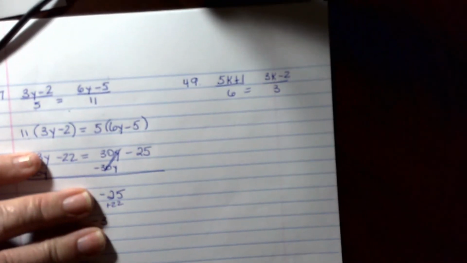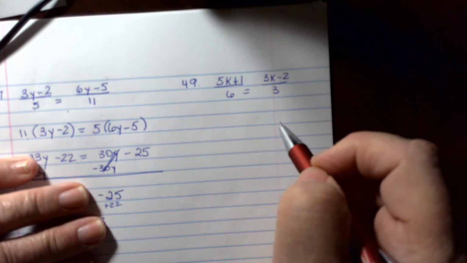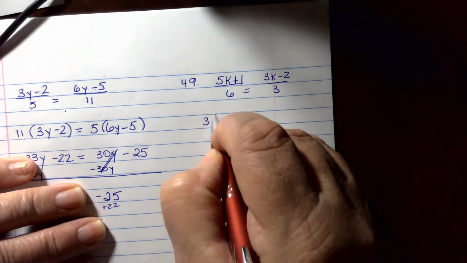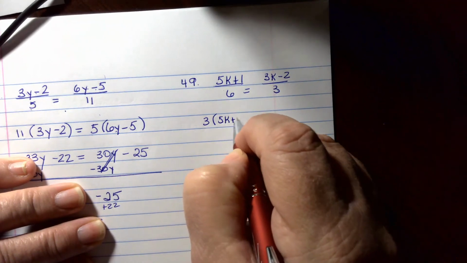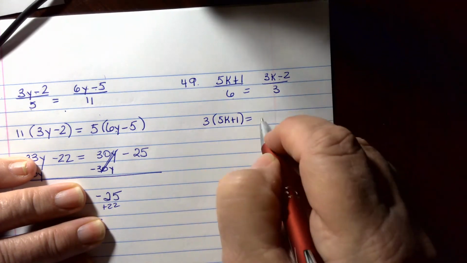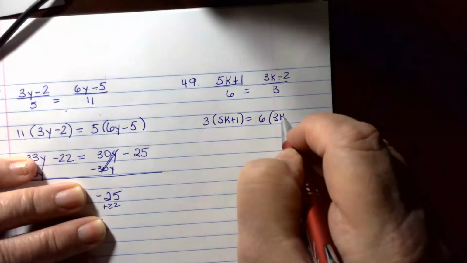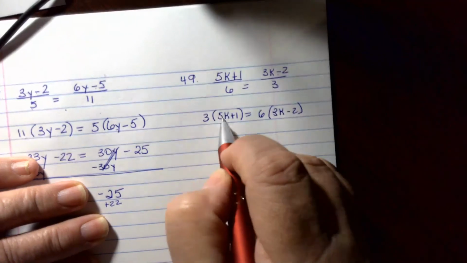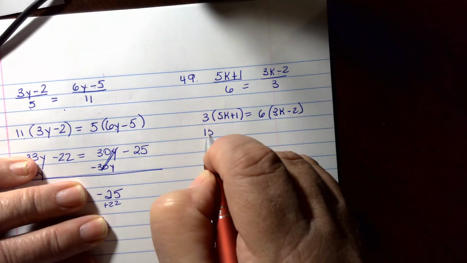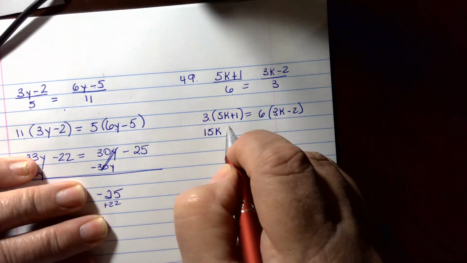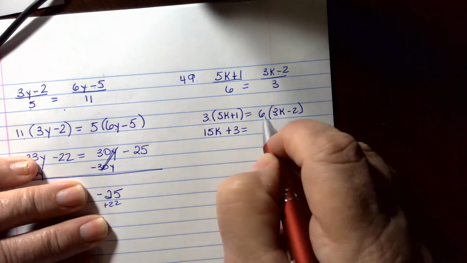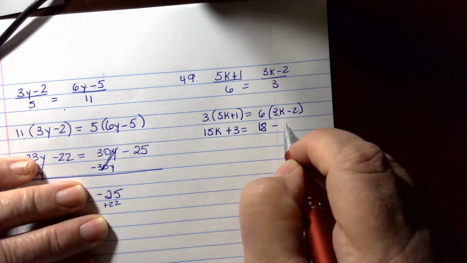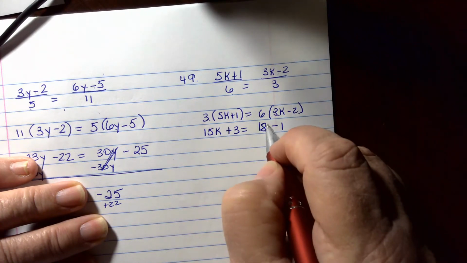So again, when you do the cross products, it's 3 times this quantity, 5k plus 1, and 6 times the whole thing, 3k minus 2. So we've got to distribute 3 times 5k, 3 times 1, 6 times 3k, and 6 times negative 2. Whoops, I left off the k.